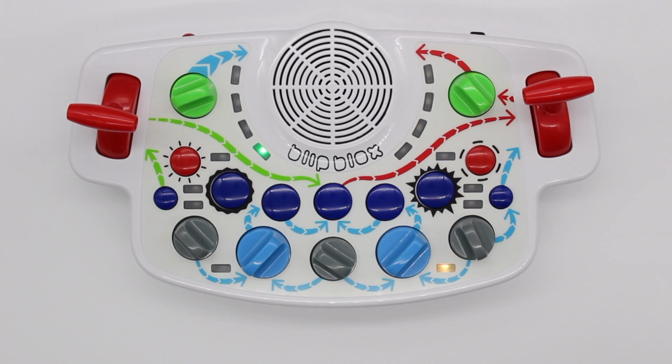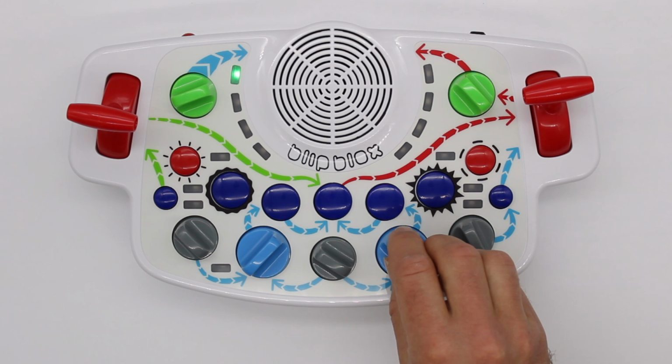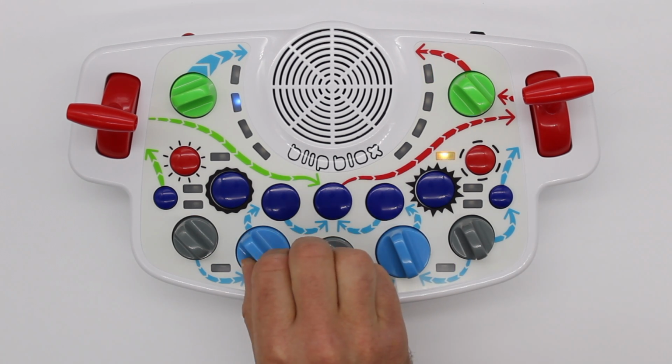The Blipblox is designed to have fun without really understanding how it all works. You can just turn it on and start twisting the knobs and pressing the buttons and hear what sort of fun sounds you can get out of it.